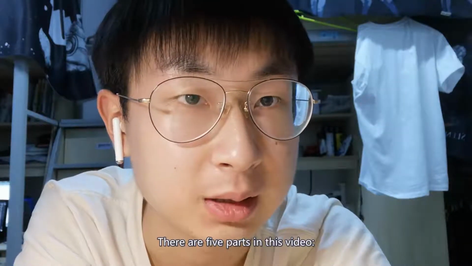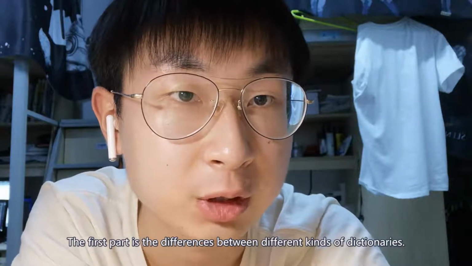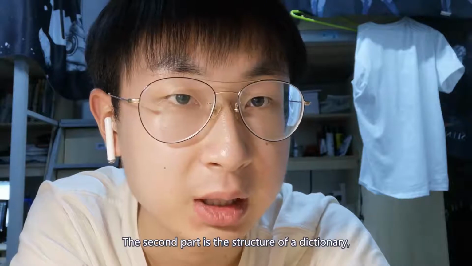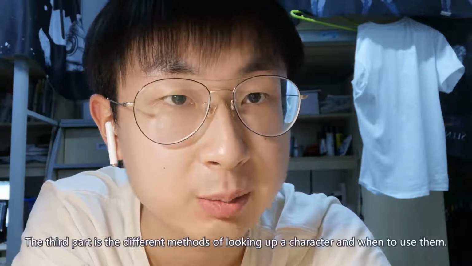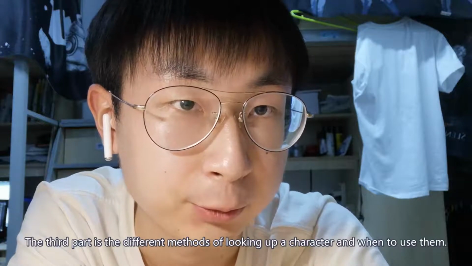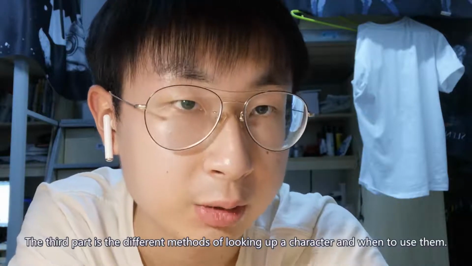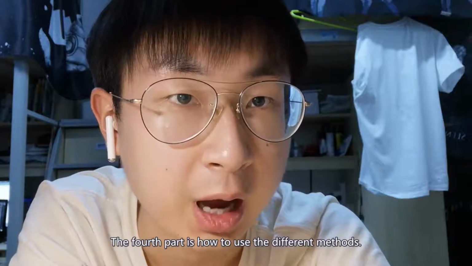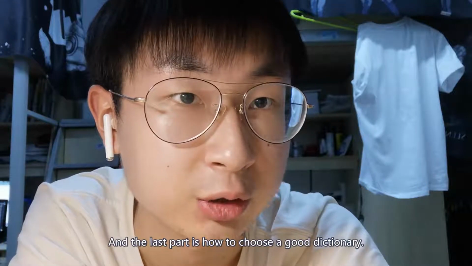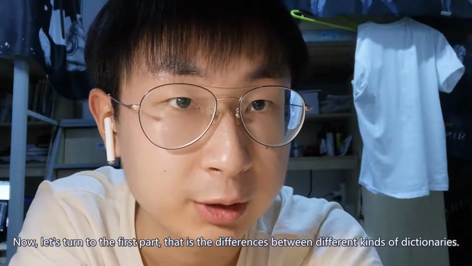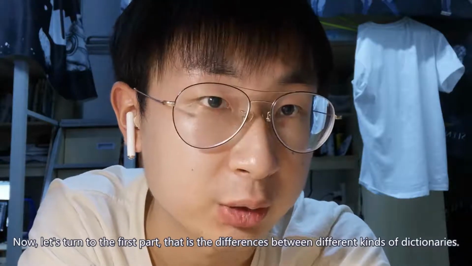There are 5 parts in this video. The first part is the differences between different kinds of dictionaries. The second part is the structure of a dictionary and what information you can get from them. The third part is the different methods of looking up a character and when to use them. The fourth part is how to use the different methods. And the last part is how to choose a good dictionary. Now let's turn to the first part, that is the differences between different kinds of dictionaries.